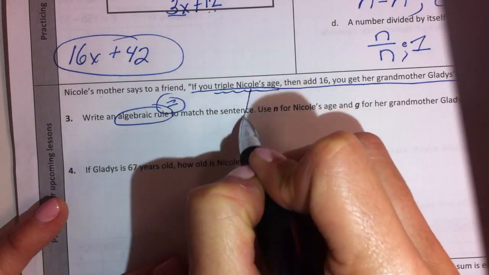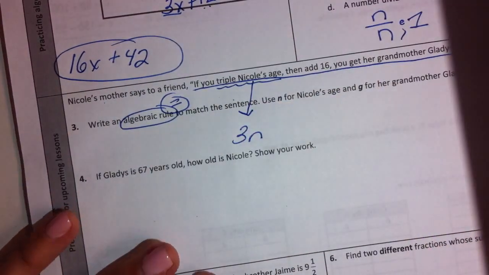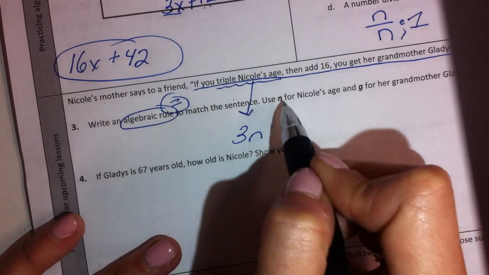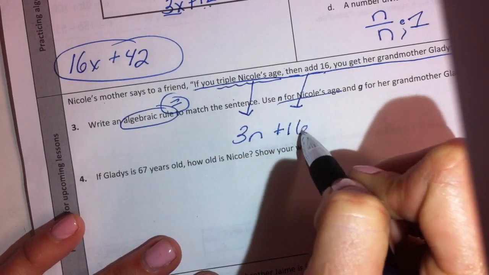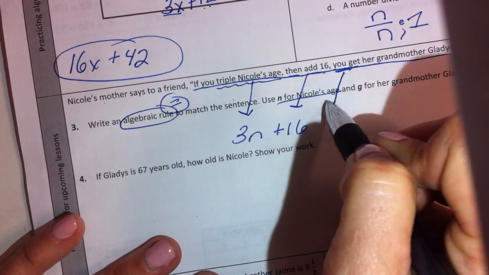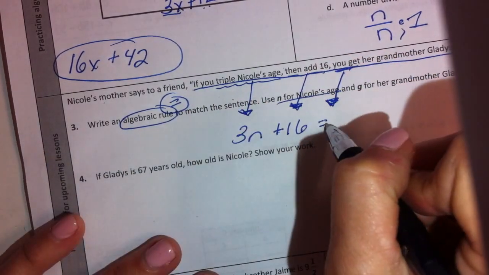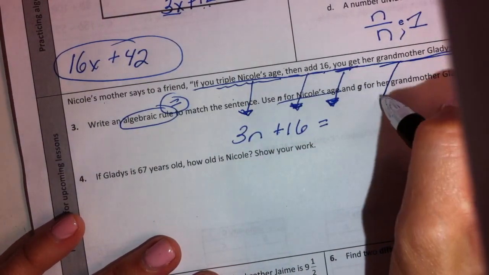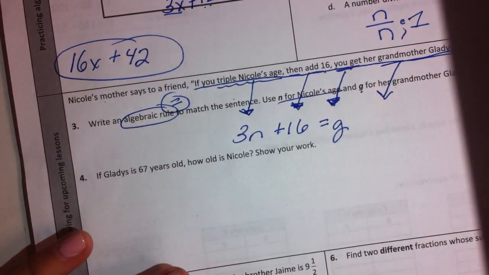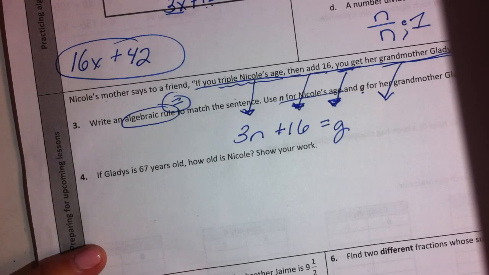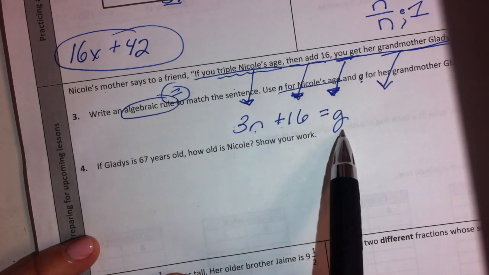If you triple Nicole's age is English, the algebraic is 3n. Triple Nicole's age is 3n. Then add 16. Well, that's easy, plus 16. You get. What do you think you get translates into algebraic? Equals, good. And then her grandmother Gladys's age translates into G. So there's our rule: 3n plus 16 equals G. If you take Nicole's age, triple it, and add 16, you'll get Gladys's age.